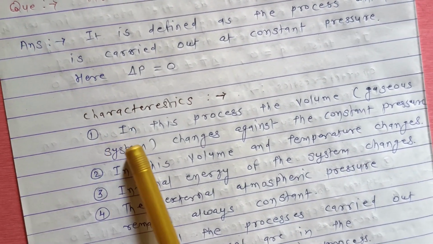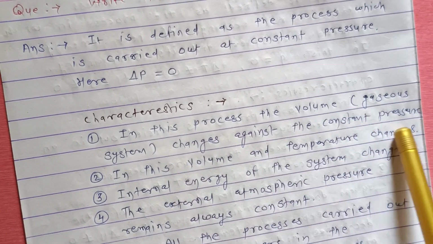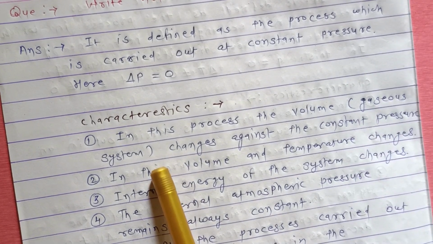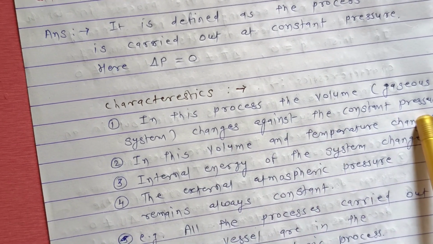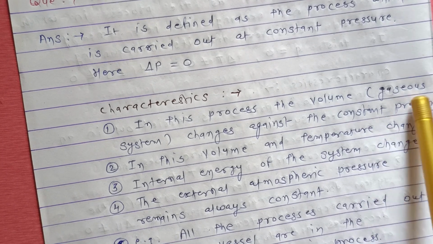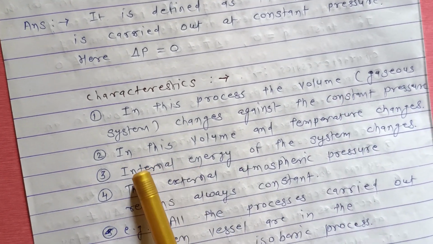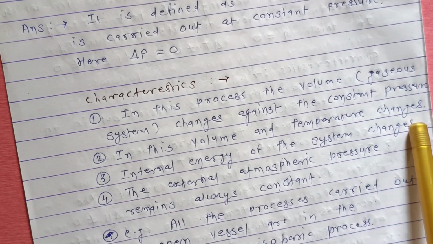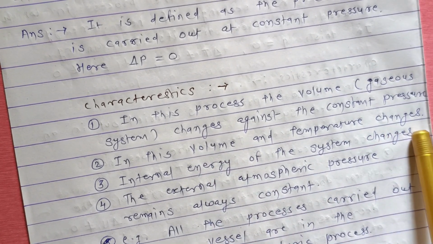Characteristic number 1. In this process, the volume of gaseous system changes against the constant pressure. When you are considering the gaseous system, in this process, volume changes against the constant pressure. As it is an isobaric process, pressure is constant, but for gaseous system, the volume is going to change. Second, in this, volume and temperature changes. As pressure is constant, but volume is also changing and temperature is also changing.